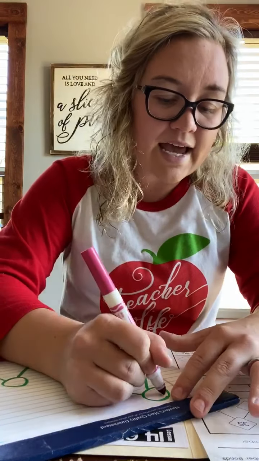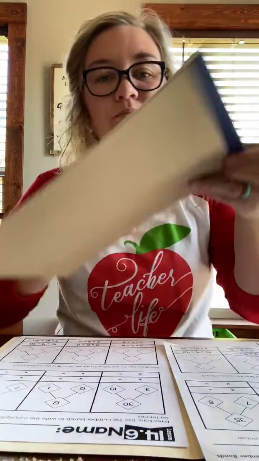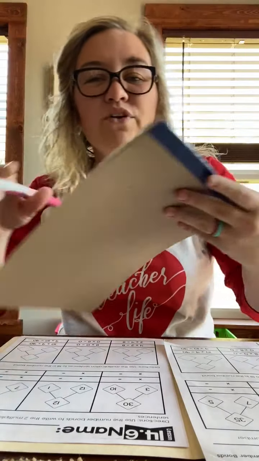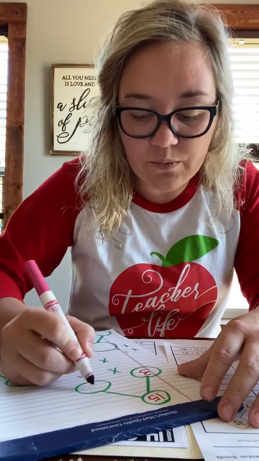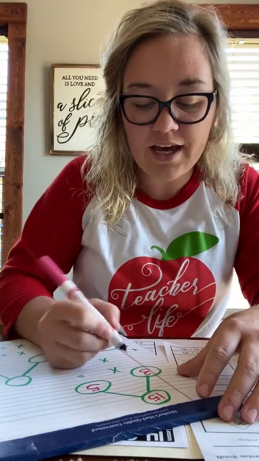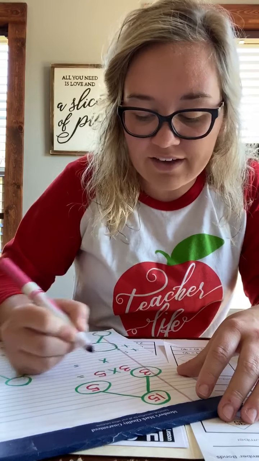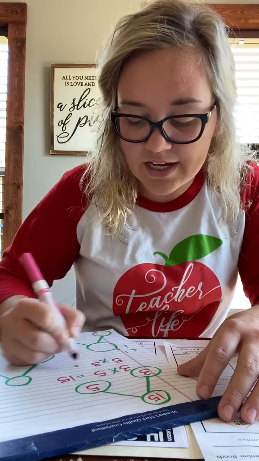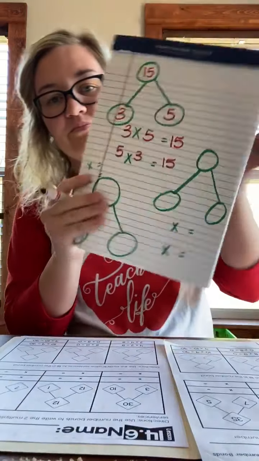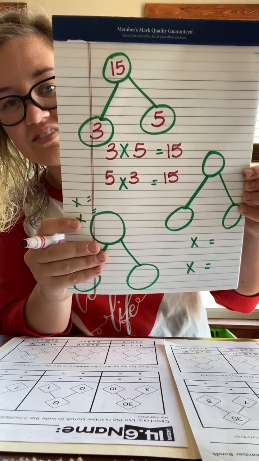So let's say I have the number 15 in my number bond up top. If you remember from your 5s, which 2 factors could I multiply together to give me an answer of 15? And I hope that you said 3 and 5. So 3 would go in one and 5, okay? So 3 times 5 would give me 15, or I could say 5 times 3 gives me 15. Okay, just like that.